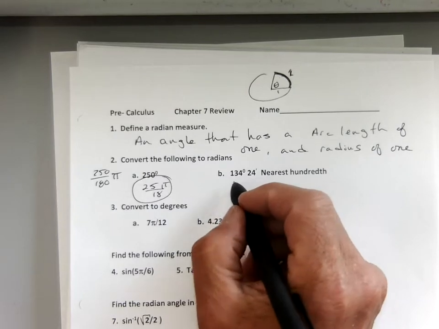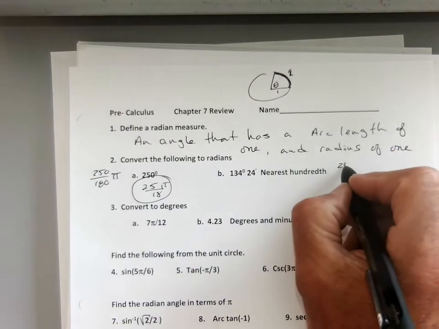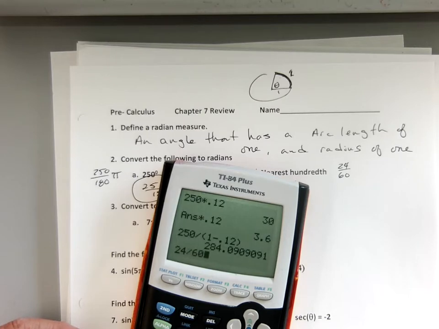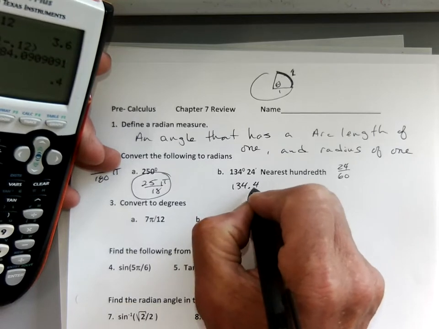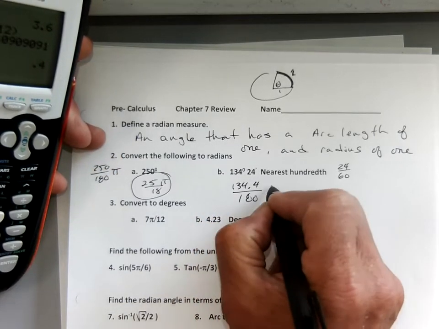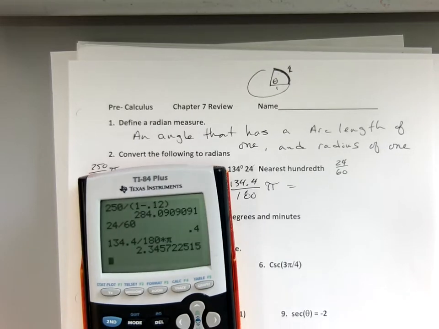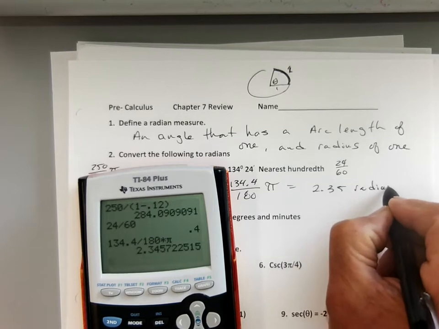123 and 24. So first of all, if I'm going to do 24 minutes, that's 24 out of 60, right? So I'm going to go 24 out of 60, and I get an answer of about 0.4. So I really have 134.4 out of 180 times pi. Now it's not going to be a beautiful answer. I'm not going to have it in terms of pi. It's just going to be nearest 100. So 134.4 divided by 180 times pi. And I get an answer of about 2.35, and that's in terms of radians, okay?